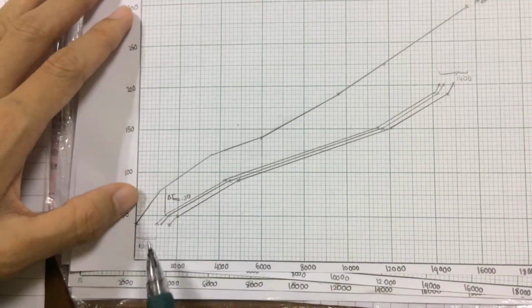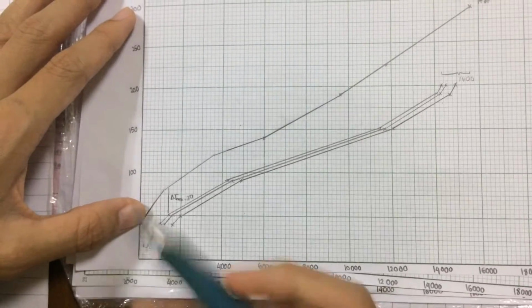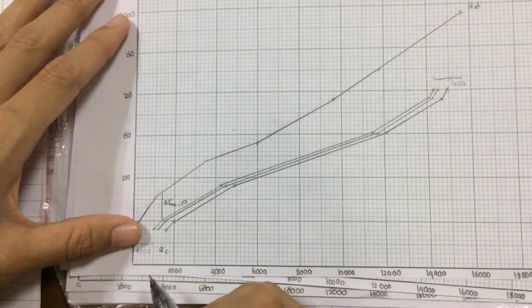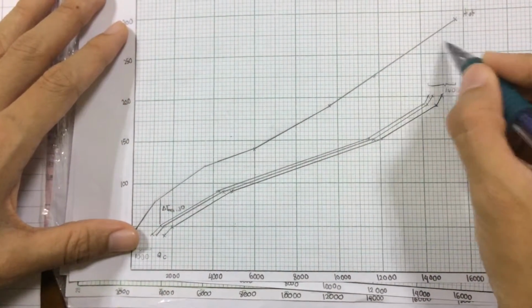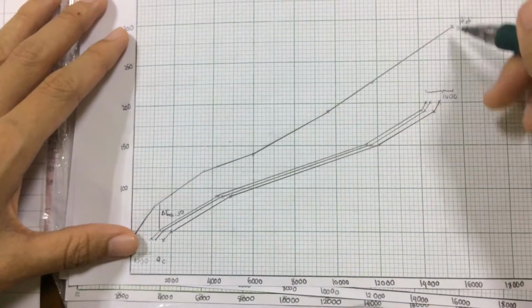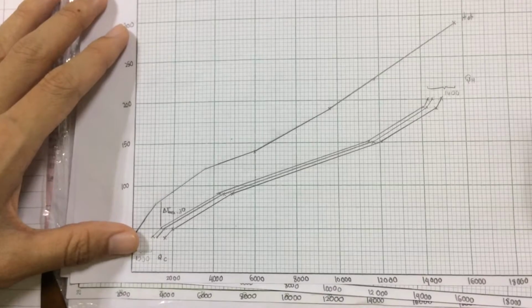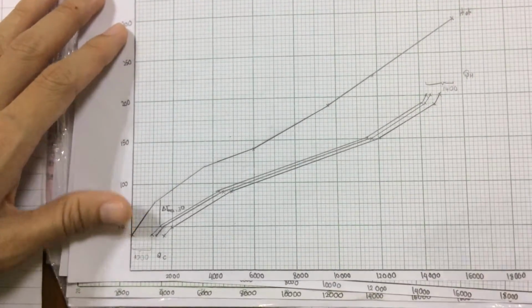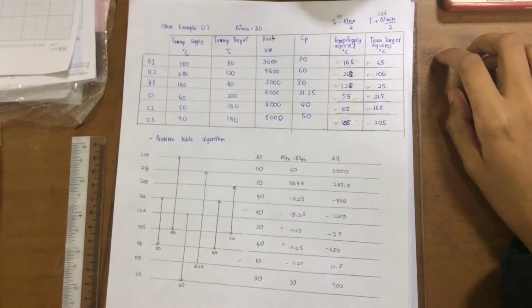After a few trials and errors, this is our final cold composite curve with the delta T min of 30 degrees Celsius. The distance at the bottom here will be our QC, which is the cold utilities, and this one, the non-overlapping side of the hot and cold composite curves, will be our QH, the hot utilities, which we get as around 1400. Another method that we can use is the problem table algorithm.